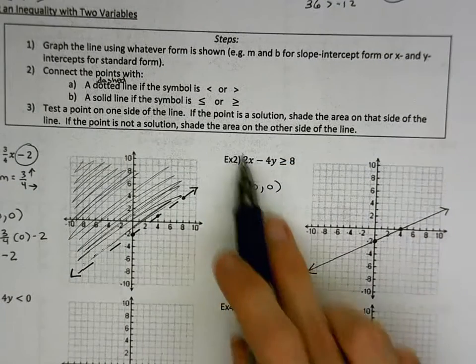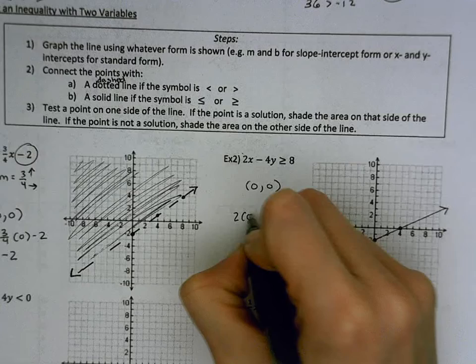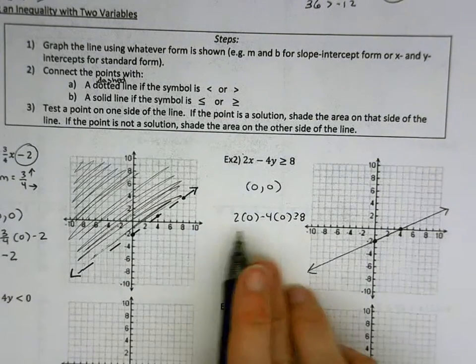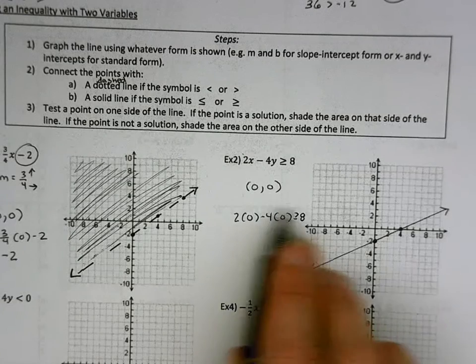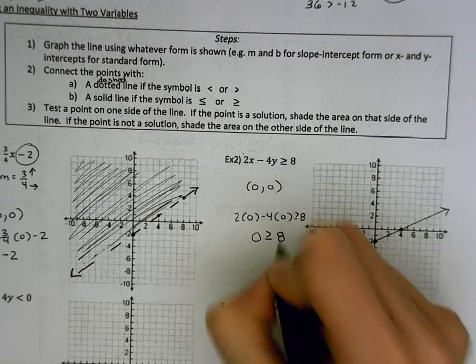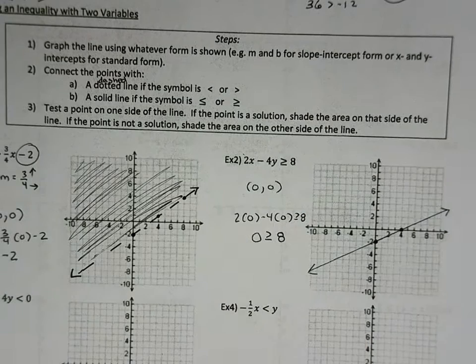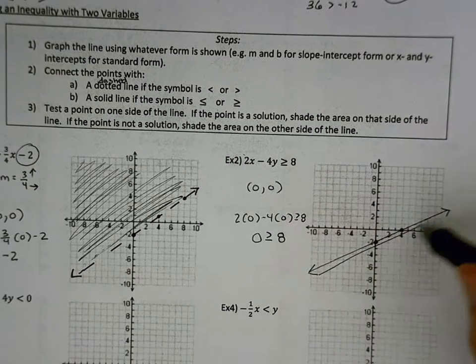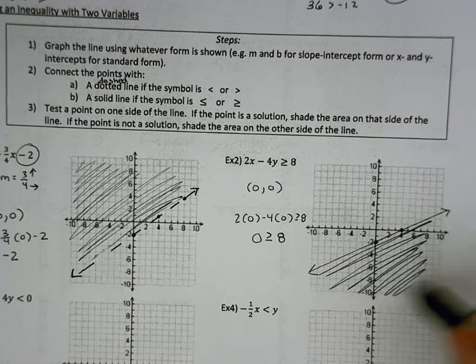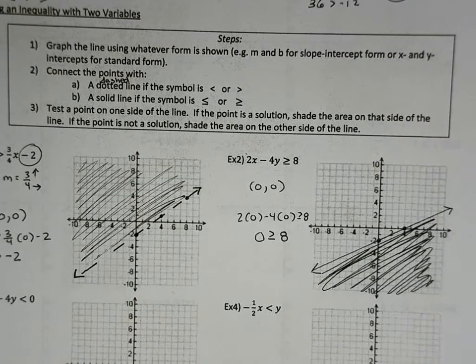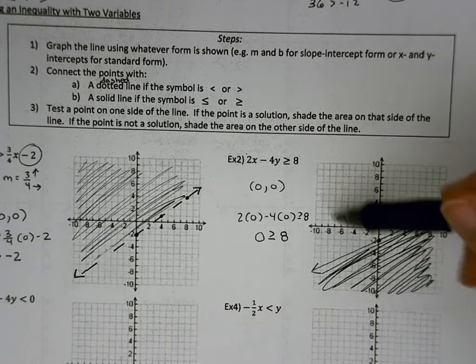I'm going to put in 0, put in 0. You get 2 times 0 minus 4 times 0 is greater than or equal to 8. 2 times 0 is 0, minus 4 times 0, which is 0. 0 minus 0 is 0. Is 0 greater than or equal to 8? Nope. And so since 0, 0 here, the origin, is not a solution, I'm going to shade the other side of the line, indicating that all of these points over here are solutions, and that these points on the other side are not.